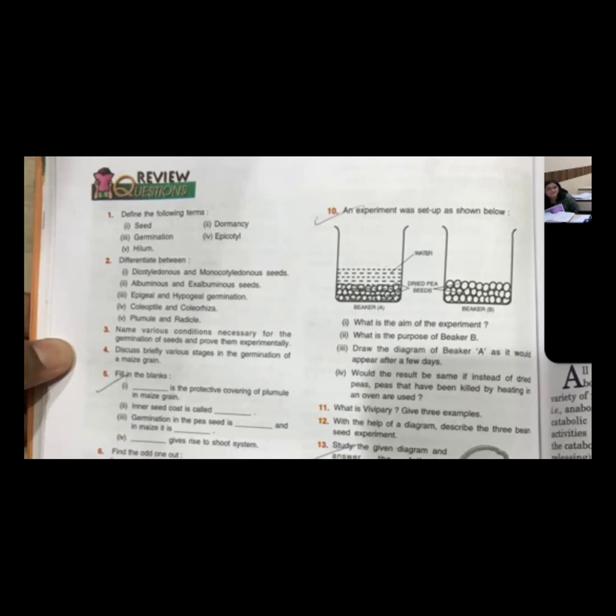And the next one, cotyledon and scutellum. Okay, now give me the answer.